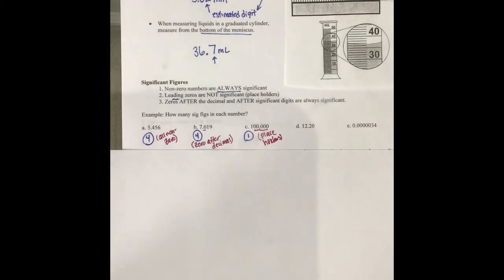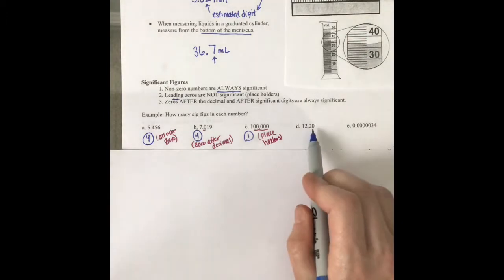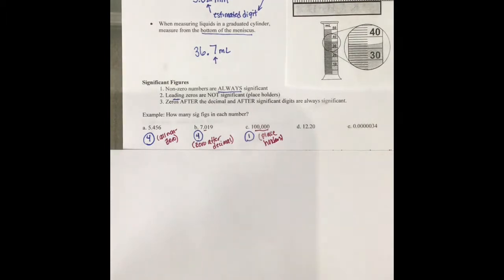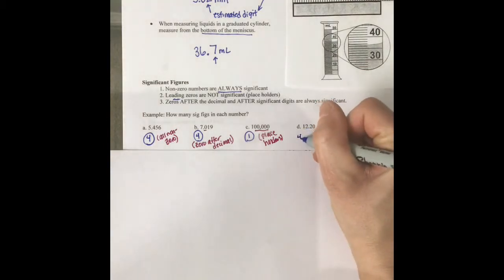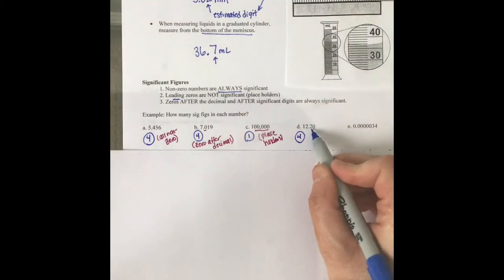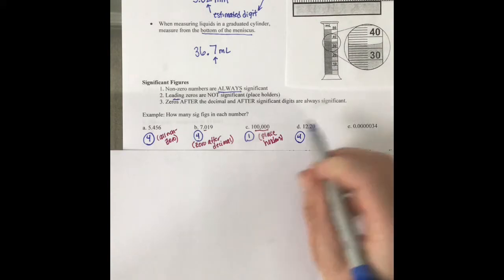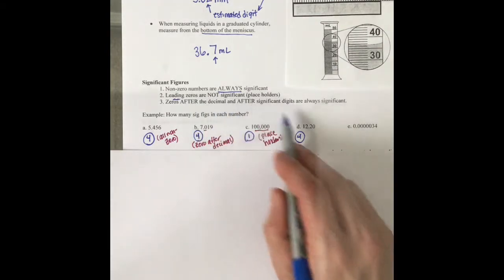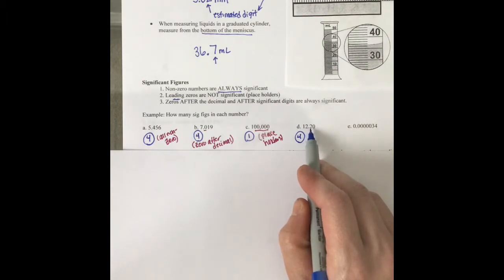Okay, let's look at letter D, 12.20. Is this 0 significant or is it not? I'm going to give you a second to think about it. Letter D has 4 sig figs. This 0 is after the decimal and it is after another significant figure.